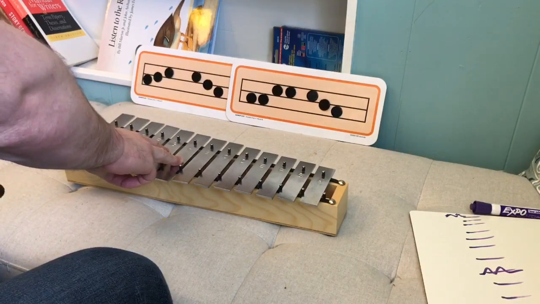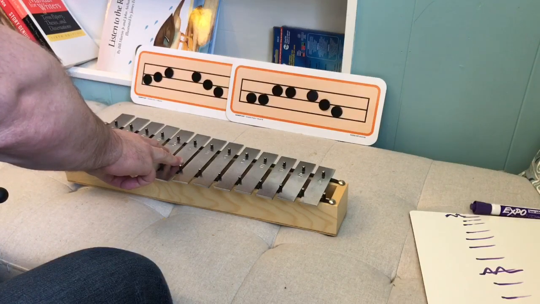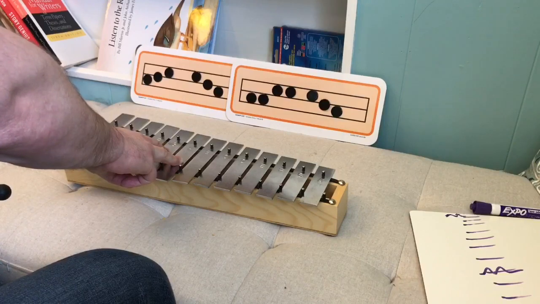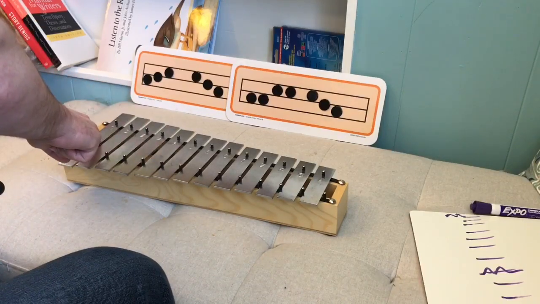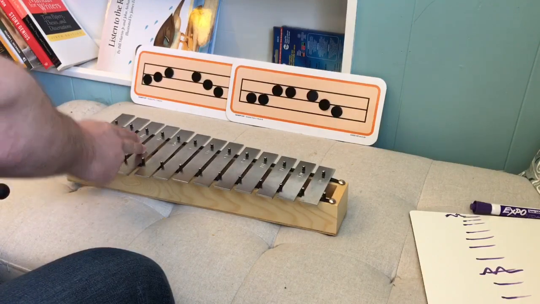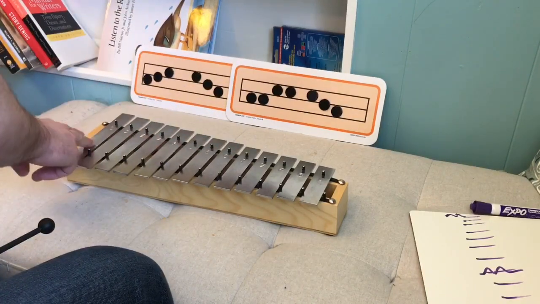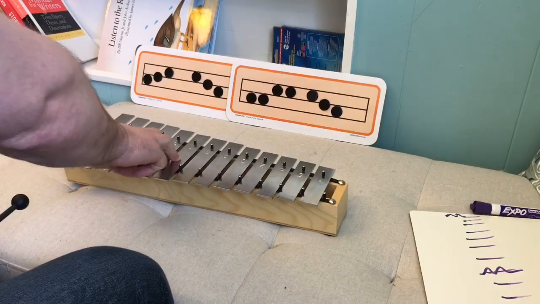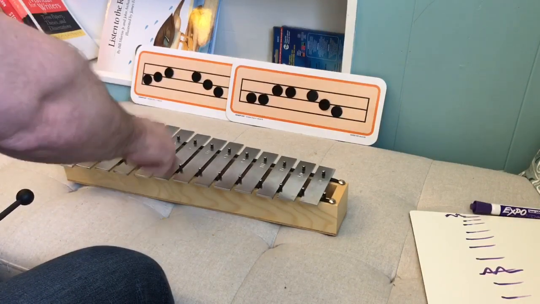If you have a xylophone at home and they don't have letters on them, one way that you can probably find the same notes that I am using, you can count up from the bottom, 1, 2, 3, 4, and that 4th note will be do. Another way you could do it is start at the bottom, but I like to start up here for now. These are the notes we're working on, F, G, and A. Do, re, mi.